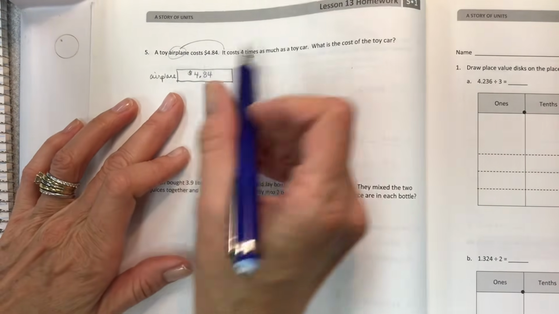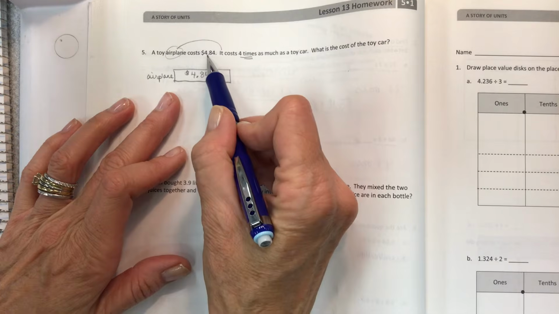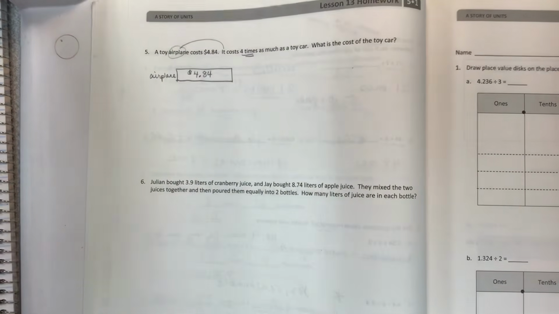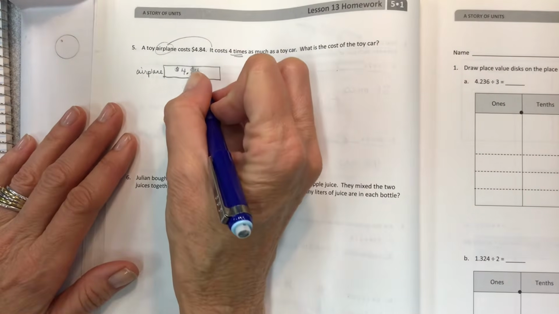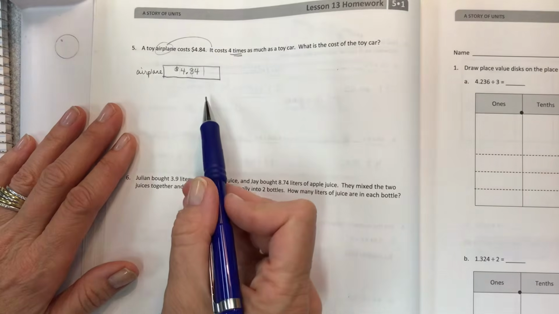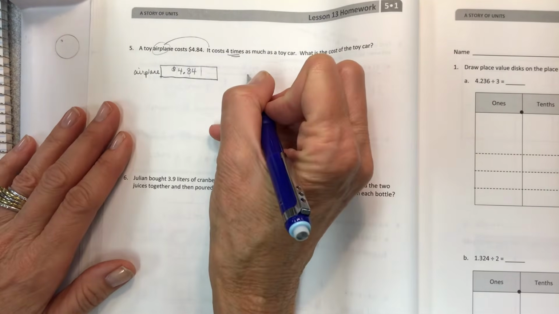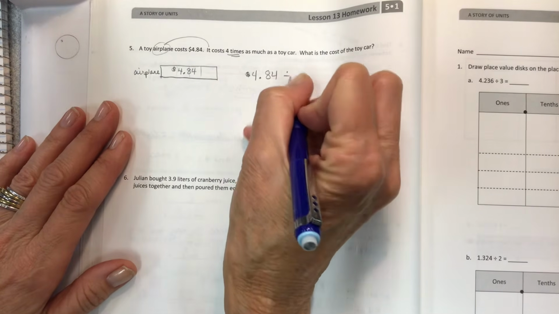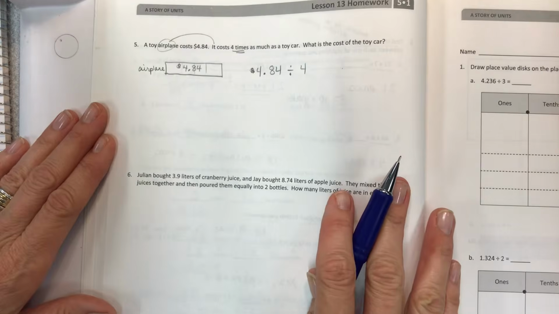So what do you have to do with this number? Because I know a lot of students are going to go, ooh, 4.84, and it says 4 times, I'm going to multiply. Please don't. Just don't. Take the 4.84, and we have to divide it into 4 pieces. Divide the 4.84. $4.84 divided by 4. Now it kind of looks like what we were doing on the previous page.